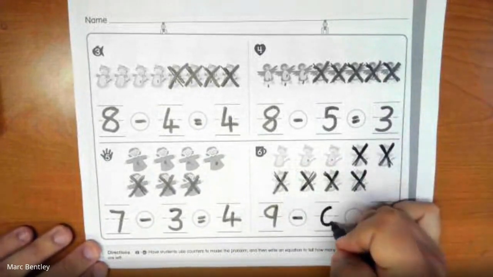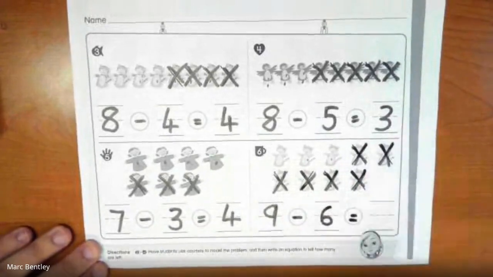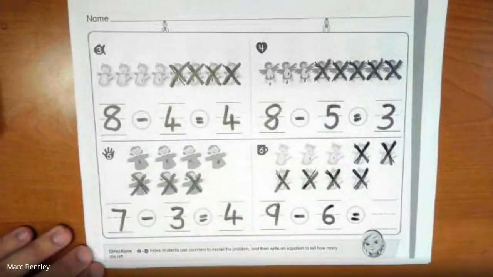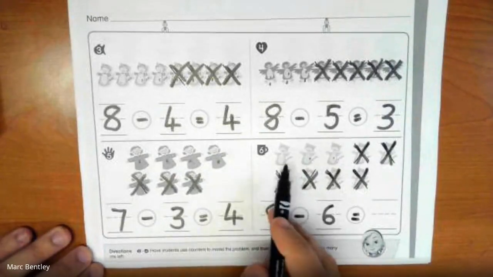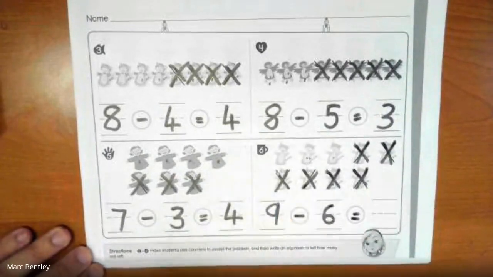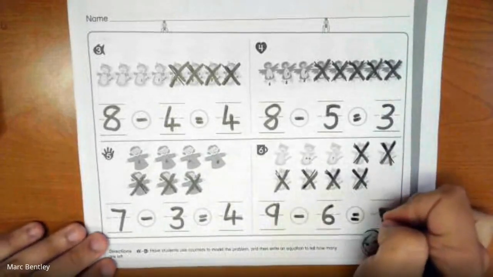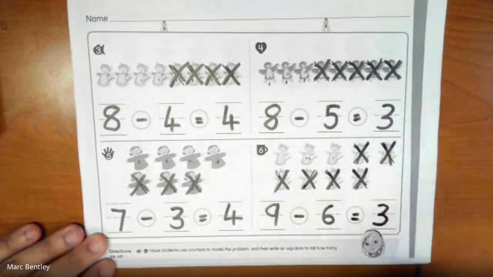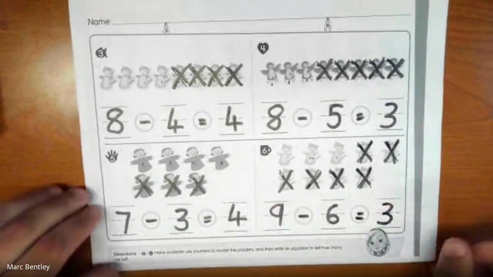So 9 minus 6 equals, how many have I got left? Well, if you said 3, then you're right, because I have 1, 2, and 3 of these little tigers left. So 9 minus 6 equals 3. Nice job.